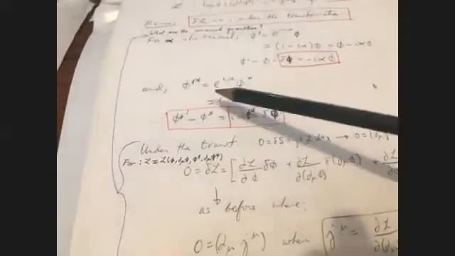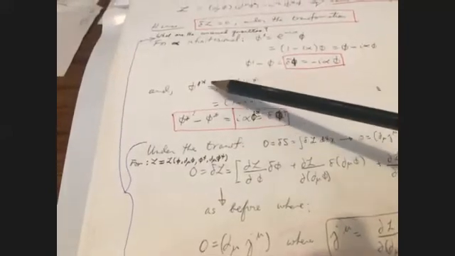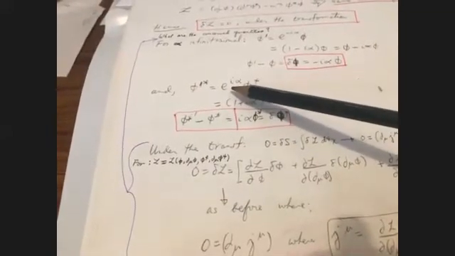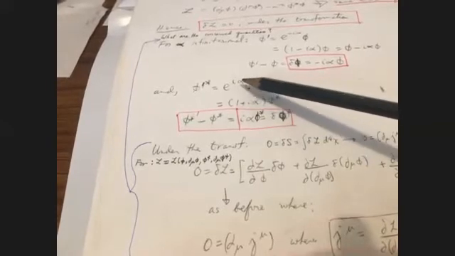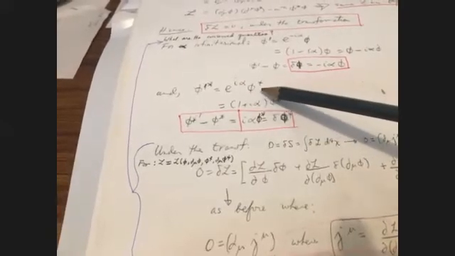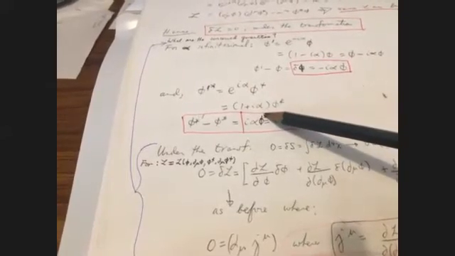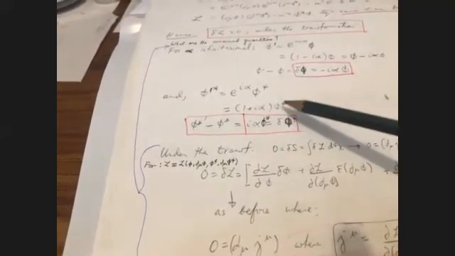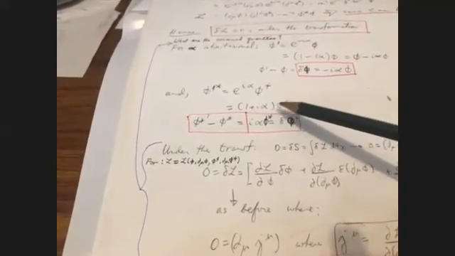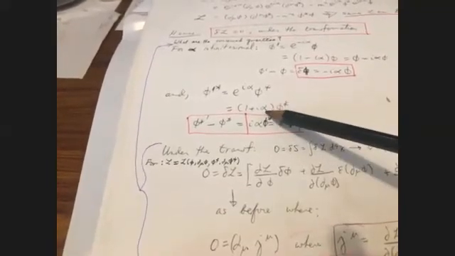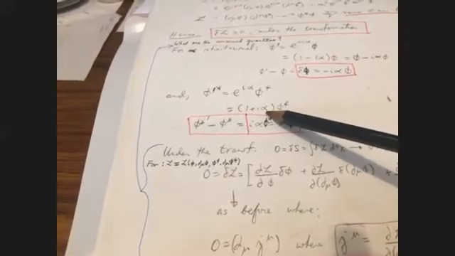Which means that you get phi prime star by letting e to the I alpha multiplied by phi star, expand the exponential 1 plus I alpha, and then multiply phi star with 1 and phi star with I alpha, and then transfer to the left hand side the phi star.